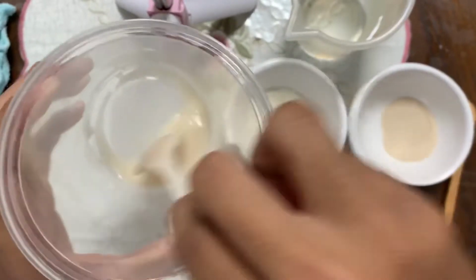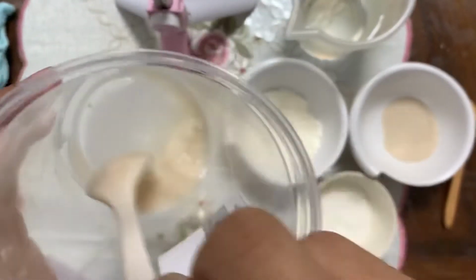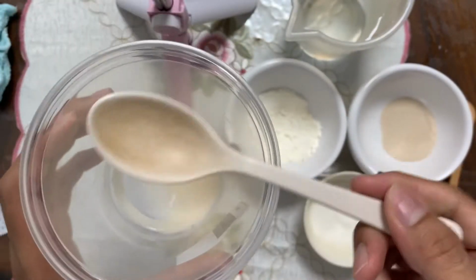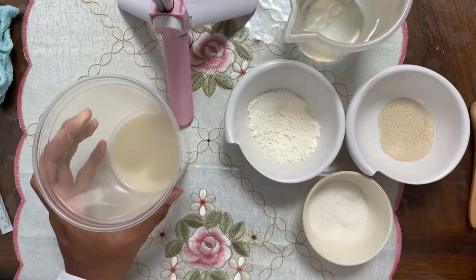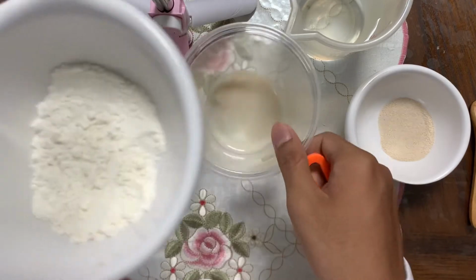After we have mixed it, observe if any layer of bubbles forms or any reaction. So after that, we add 30 milliliters of flour.